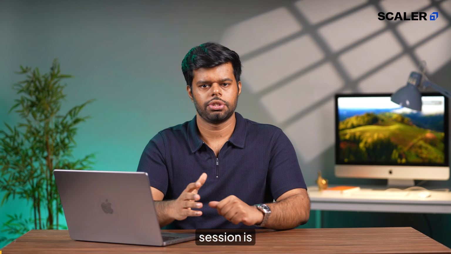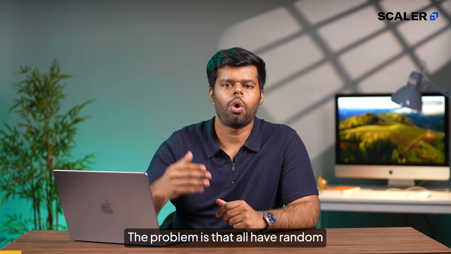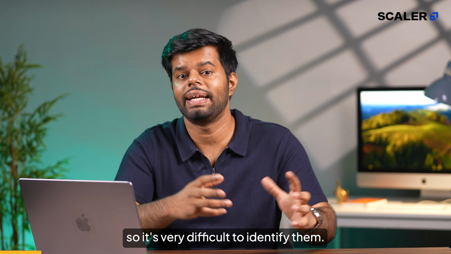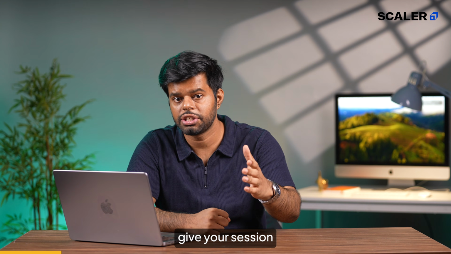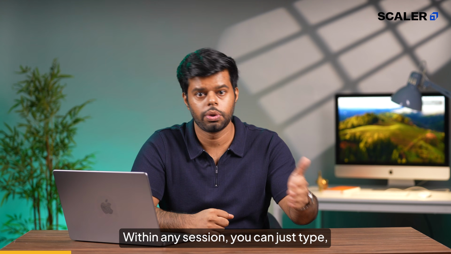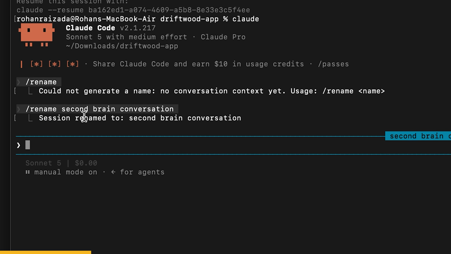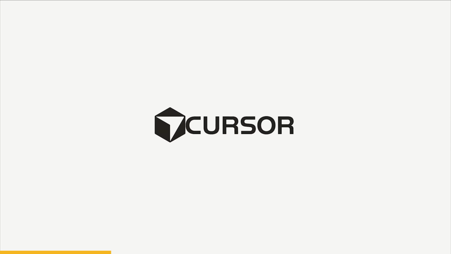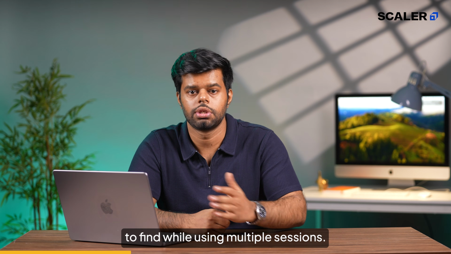Every Claude Code session is automatically saved on your computer. The problem is that all have random meaningless names by default, so it's very difficult to identify them. If you type /rename, you can actually give your session a real name. Within any session, you can just type /rename and add your name, and it will save that session with that name so you can always find it later. Another tip is to use an app like Cursor or CMux that the name shows up on the sidebar for you to find while using multiple sessions.